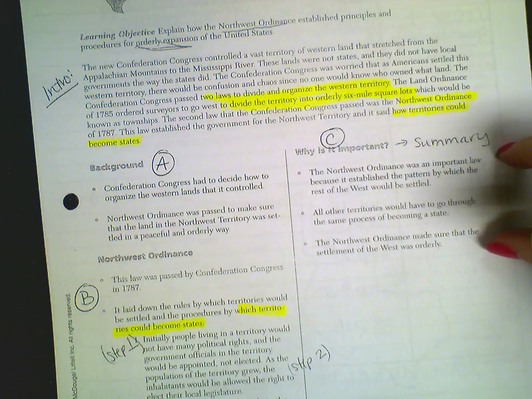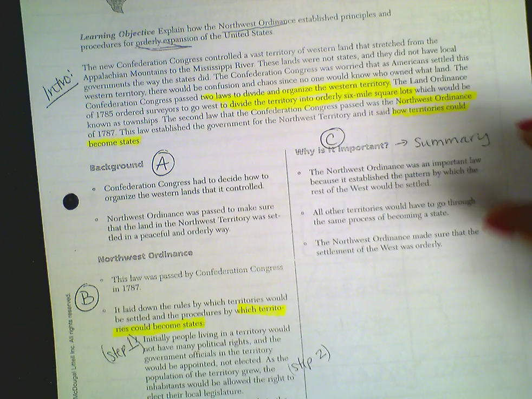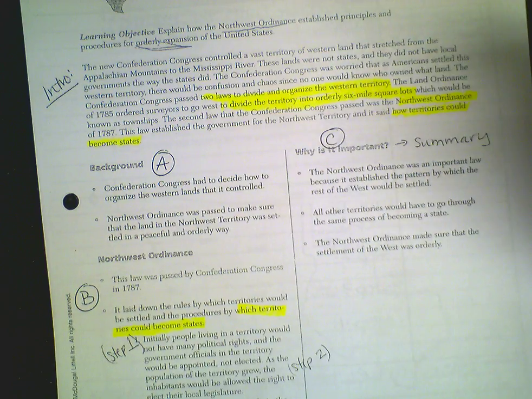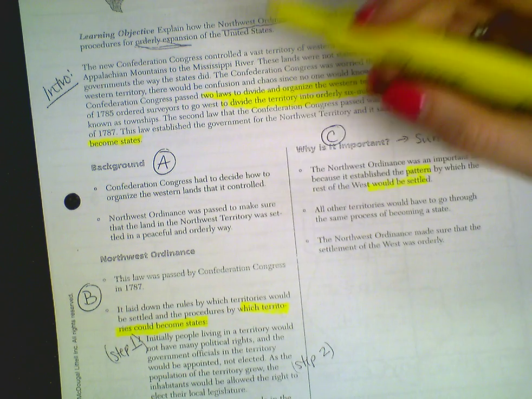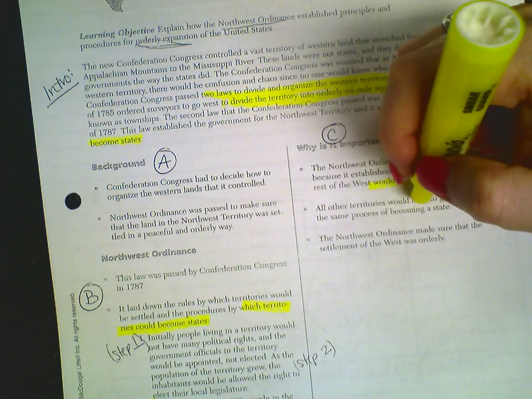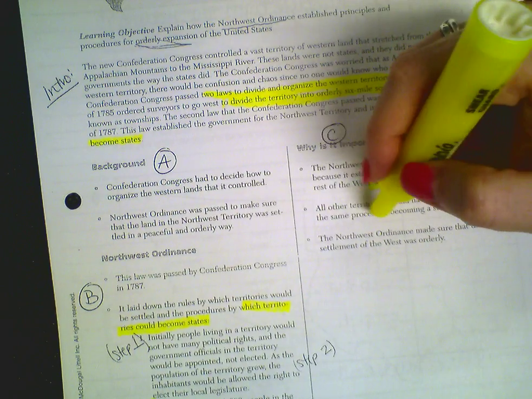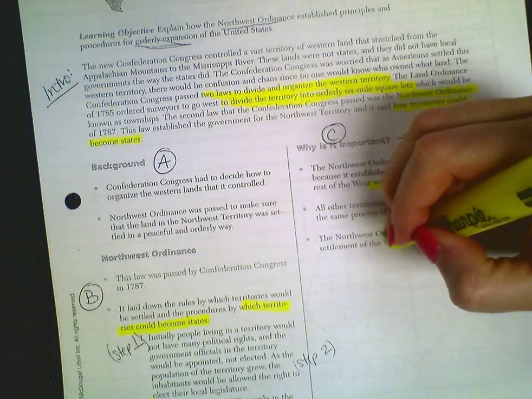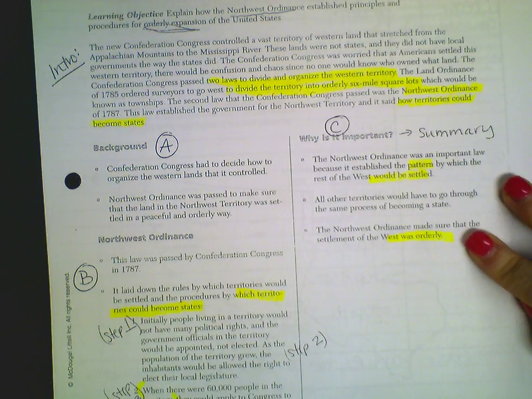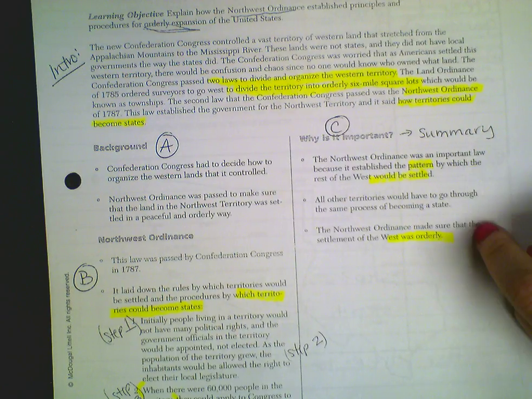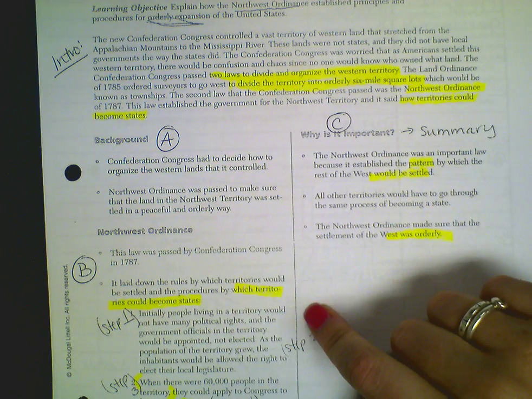And then part C, why is this important? The summary. You have 3 bullet points. It says the Northwest Ordinance was an important law because it established the pattern by which the rest of the West would be settled. All other territories would have to go through the same process of becoming a state. The Northwest Ordinance made sure that the settlement of the West was orderly, or basically neat, had order to it, had some sort of system in place. Because you can imagine if people are just moving west, if there's nothing out there, how do you control land? How does that land become a state? This helps with that process. And it's all because of these steps here.